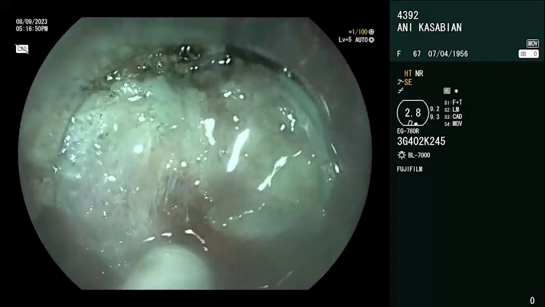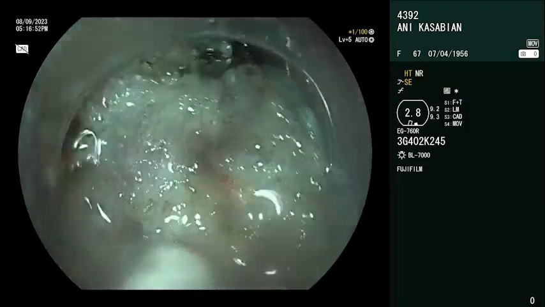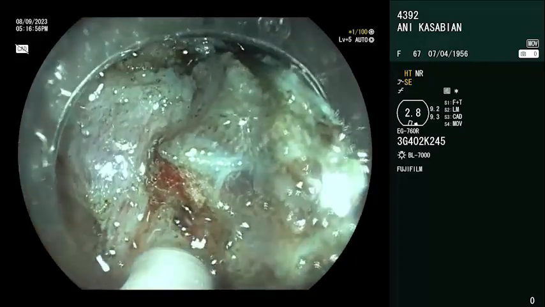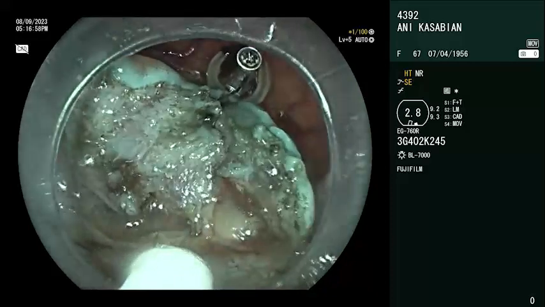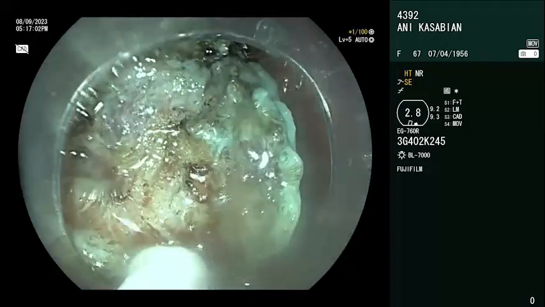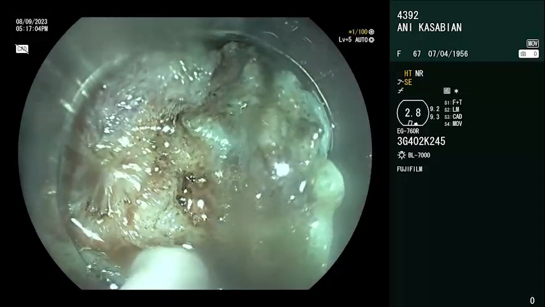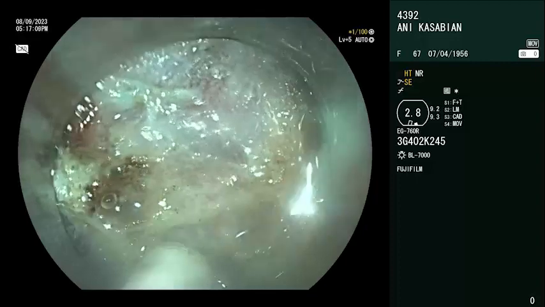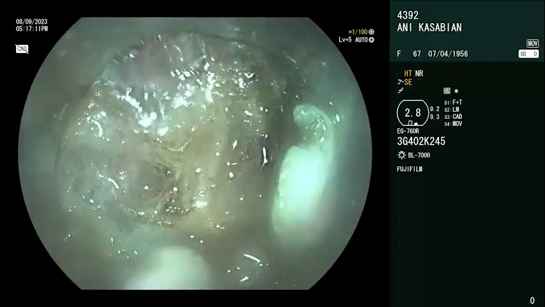If you succeed to prevent bleeding, you gain a lot of time. And the opposite, of course, you lose precious time.